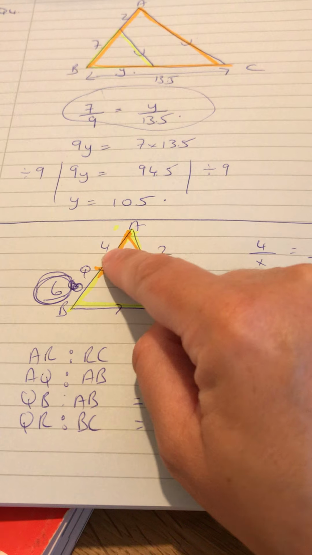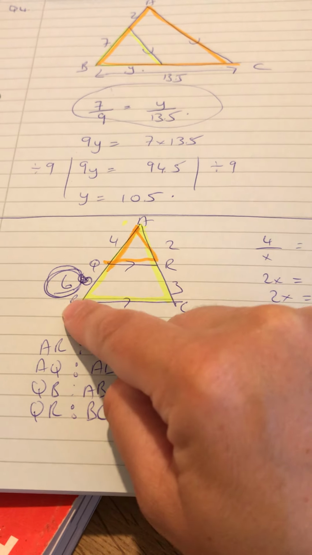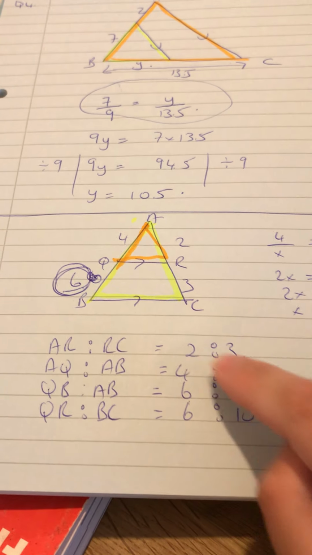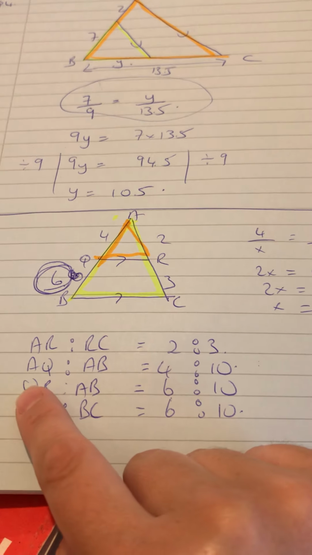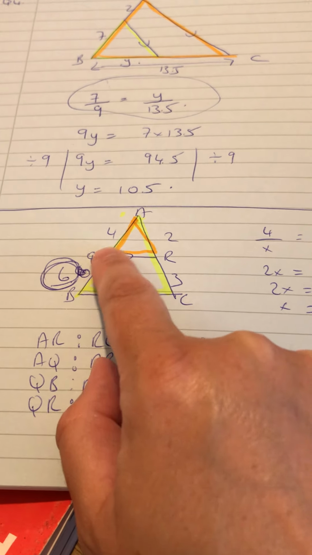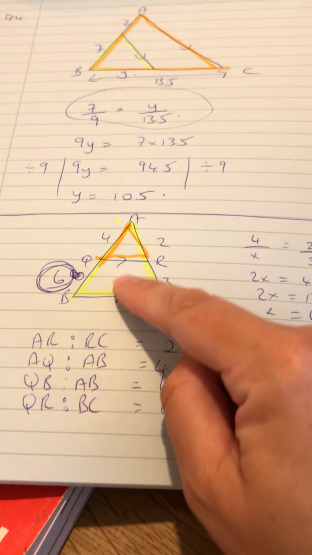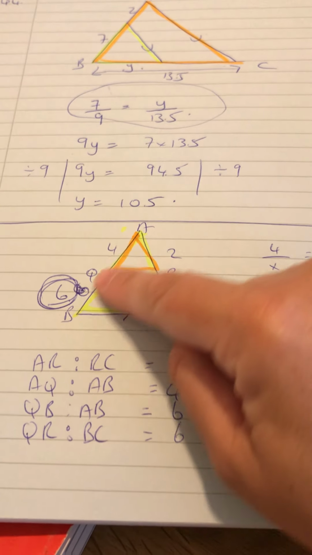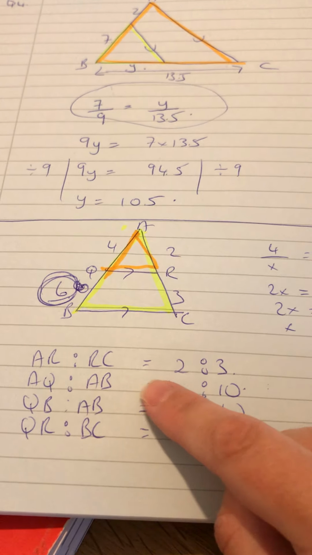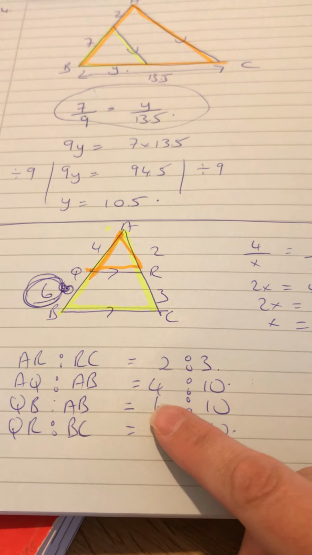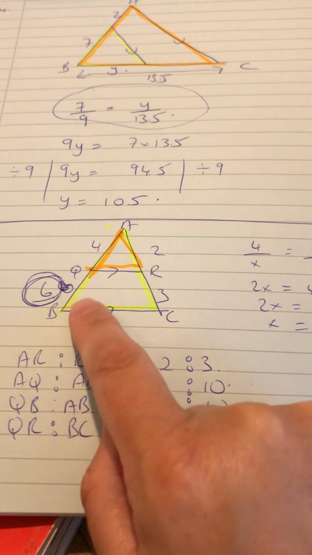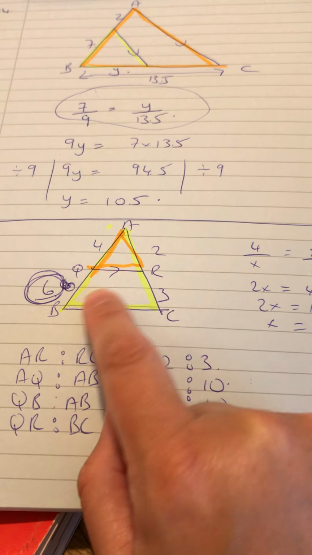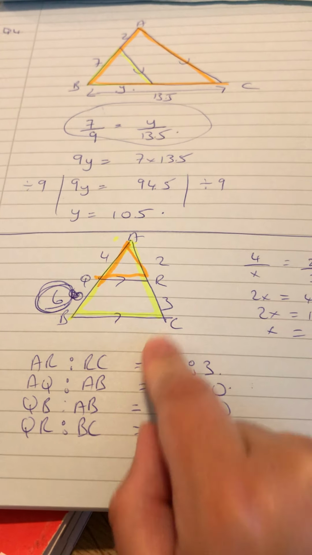So that's little triangle, orange triangle, to big triangle. Okay, so that's 4 is to 10. Then your QB, which is big triangle to whole triangle. So that is 6 to 10. And then you're looking for QR, which is orange triangle, to BC, which is yellow triangle.